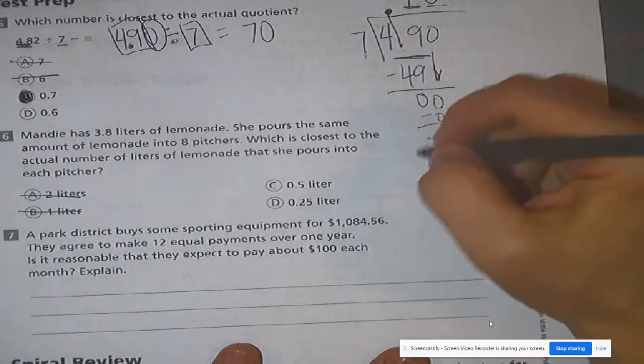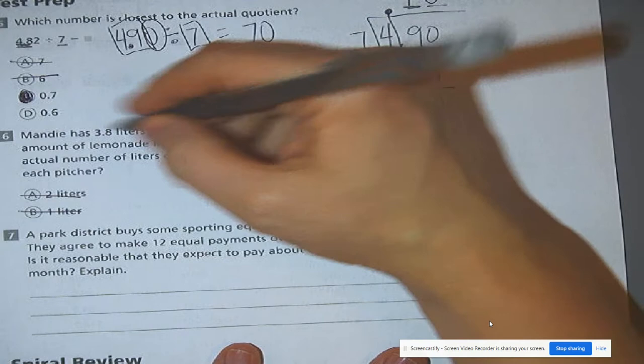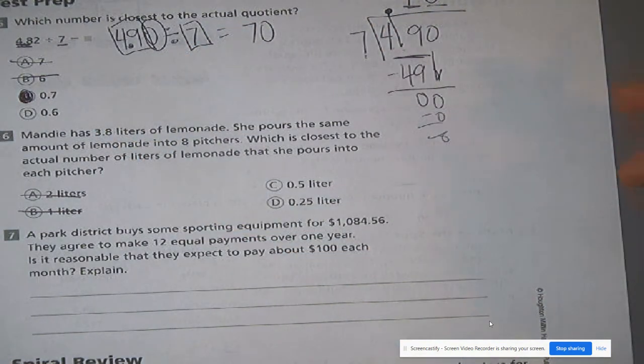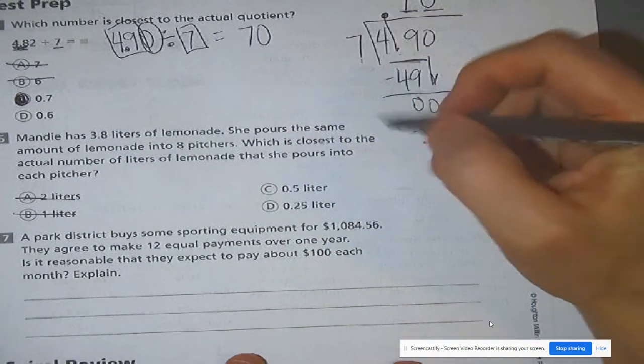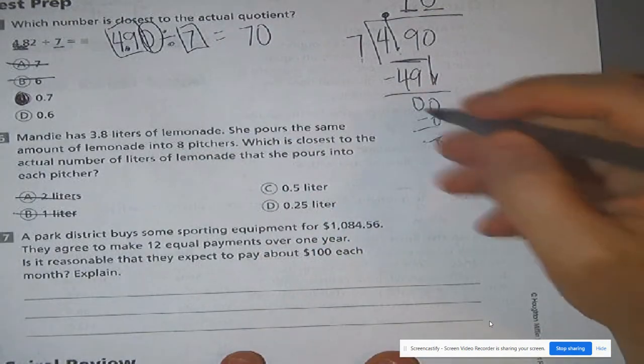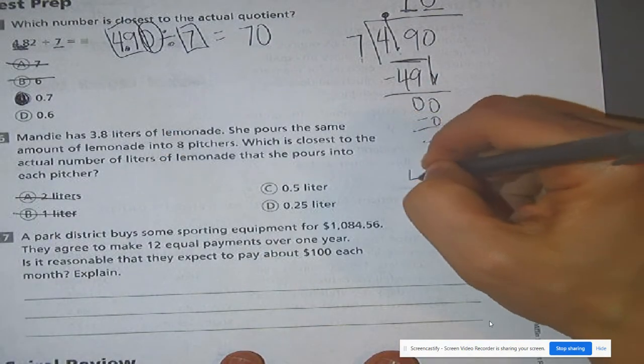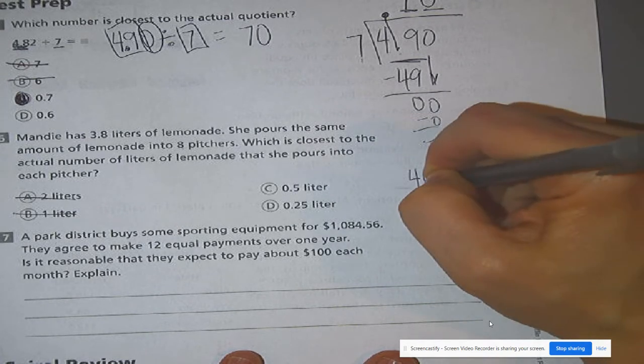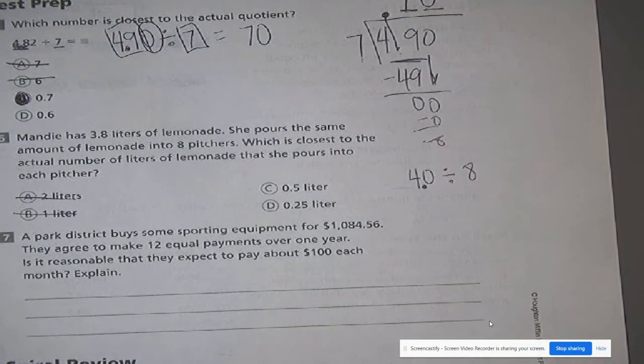Okay, so 3.8, what's a compatible number? What times what? Well, I know that 8 times 5 is 40, and that's close to 38, right? So 40 divided by 8, but it's really 4 divided by 8 because we don't want to ignore that decimal, okay?